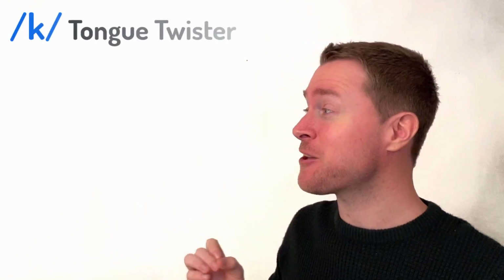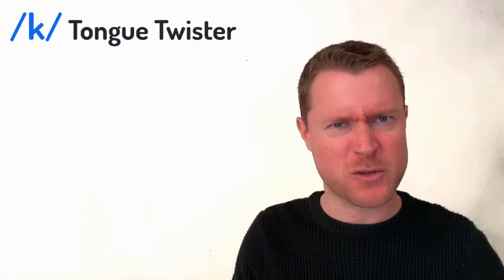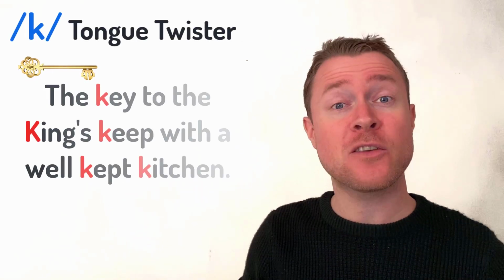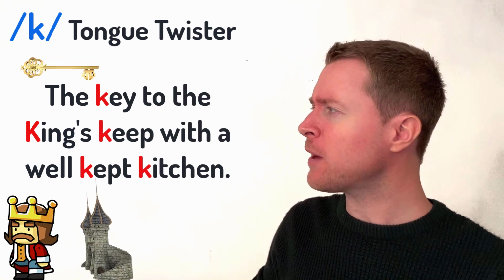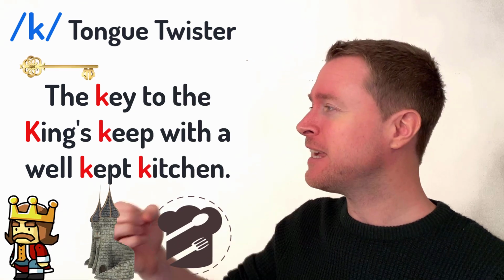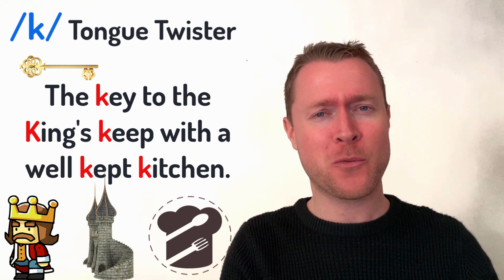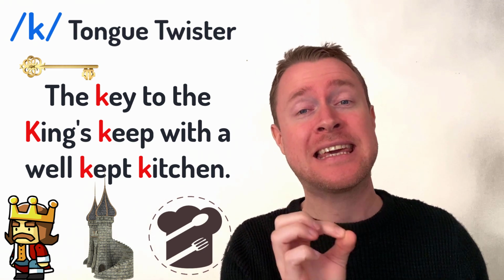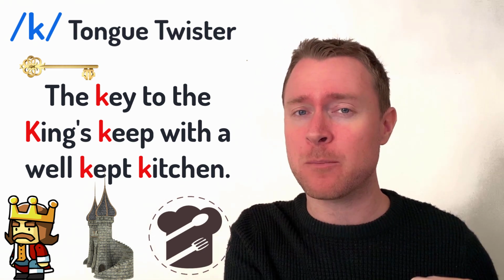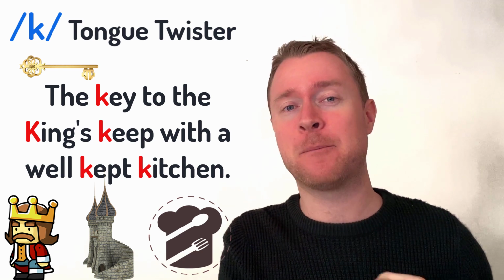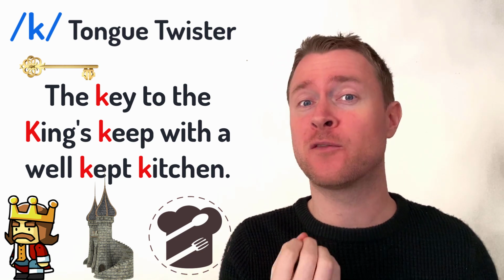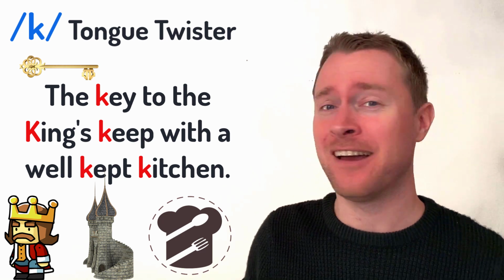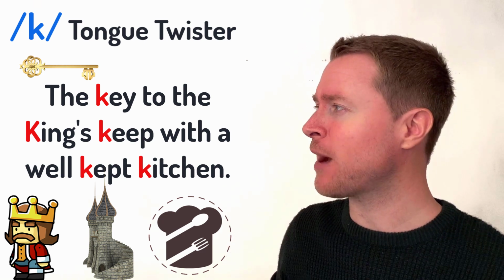Okay, try this amazing practice sentence. A bit of a tongue twister. The key to the king's keep with a well-kept kitchen. The key to the king's keep with a well-kept kitchen. Lots of k, k, k, k, k in there. Okay, your turn. See if you can practice it.